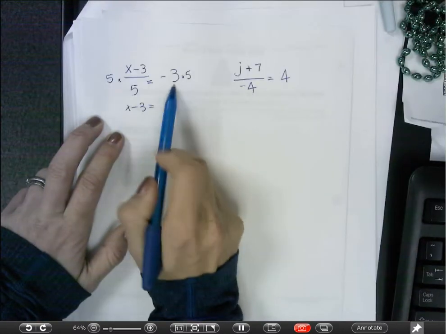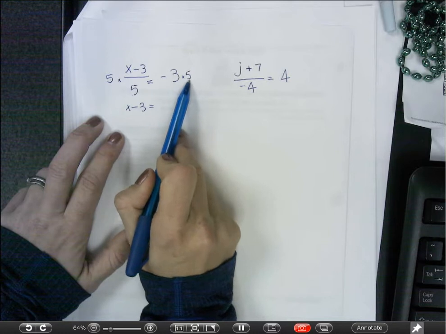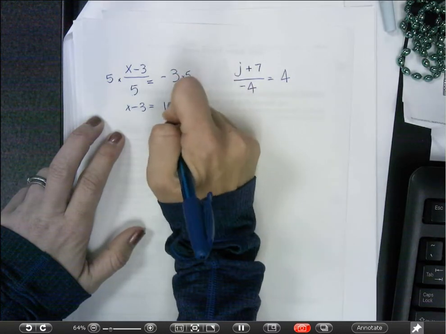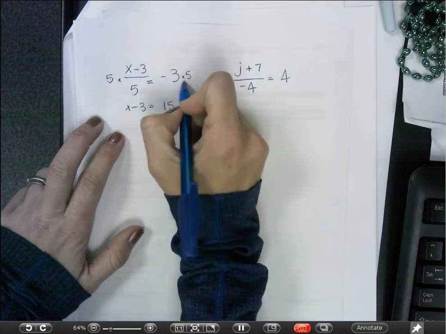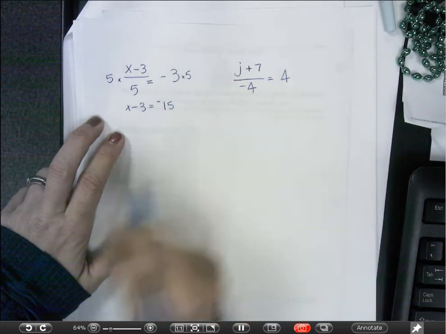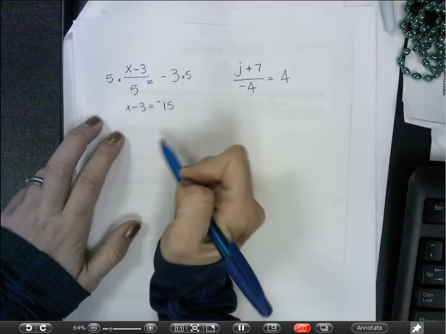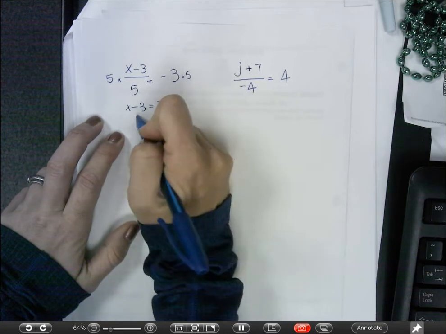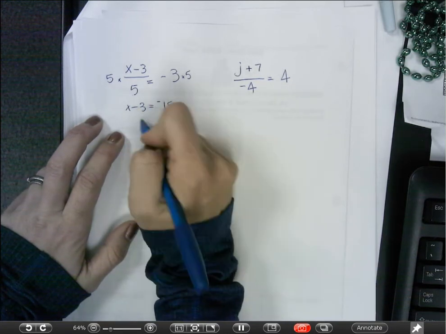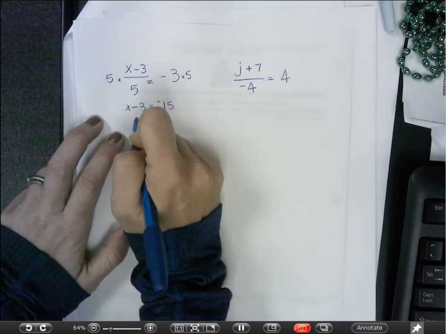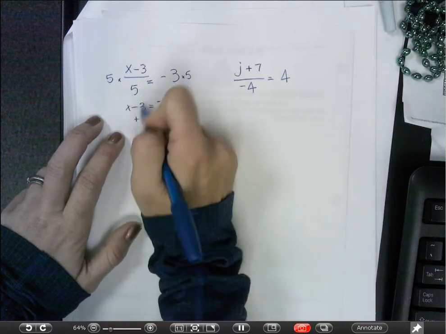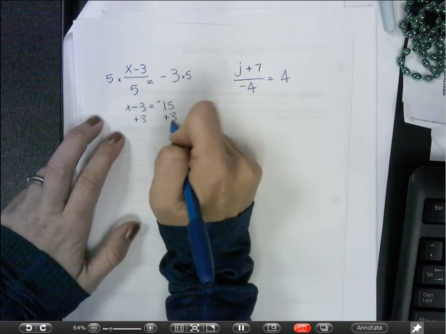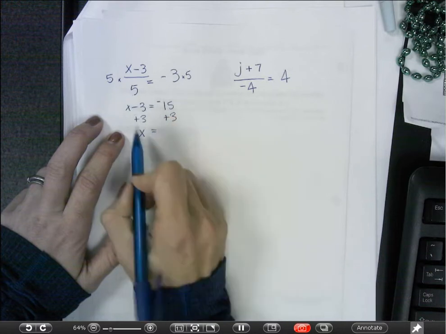And then over here, I had negative 3 times 5. So 3 times 5 is 15, and then it's a negative times a positive, so that is negative 15. Now I'm left with a one-step equation. This is easy. I have x minus 3. The opposite of that is plus 3. So these cancel, leaving me with x on this side.